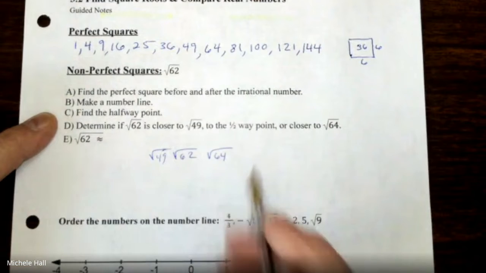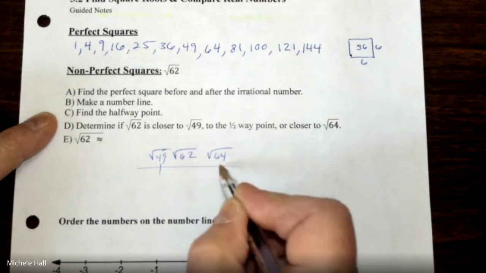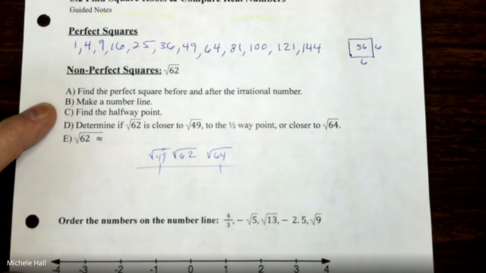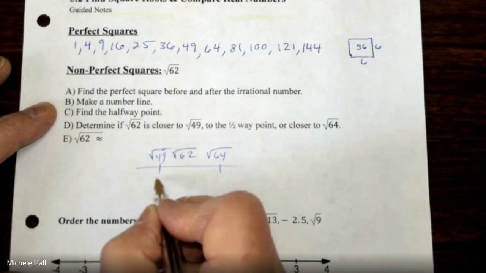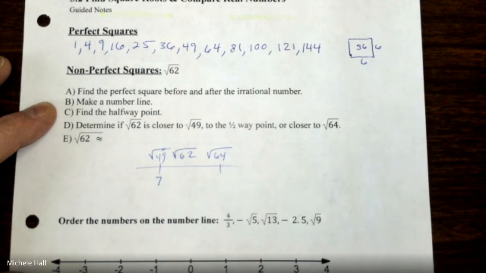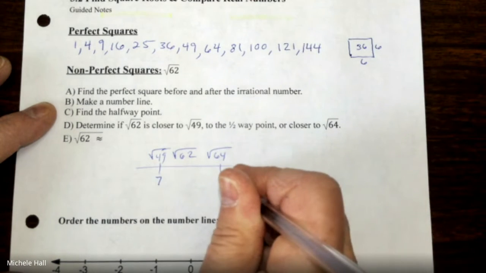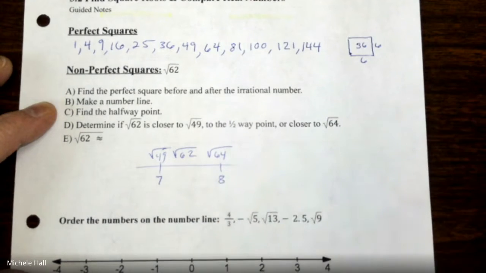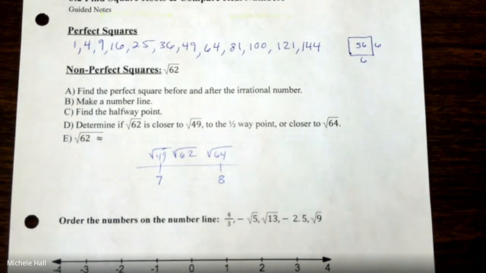Step 2 says make a number line. So I'm just going to go like this. Make a number line. What's the square root of 49? 7. What's the square root of 64? Again, I've narrowed it down in between two whole numbers, 7 and 8. Now I just need to figure out where between those two.